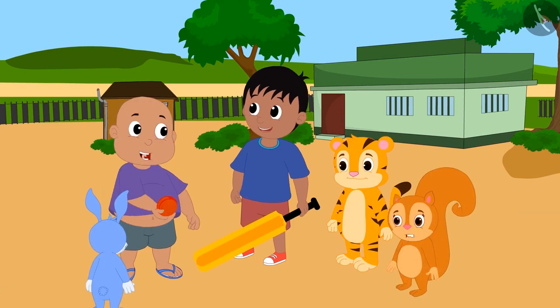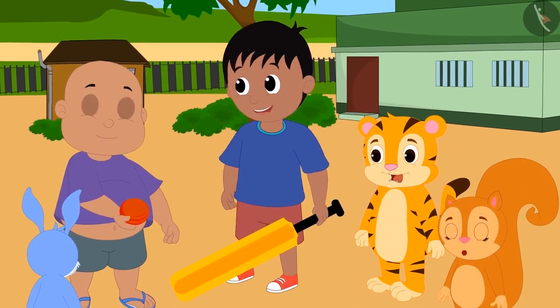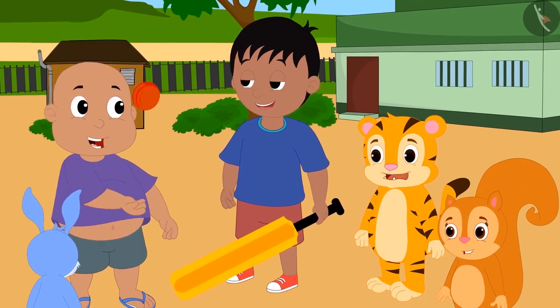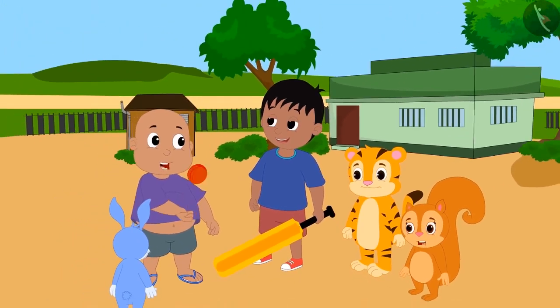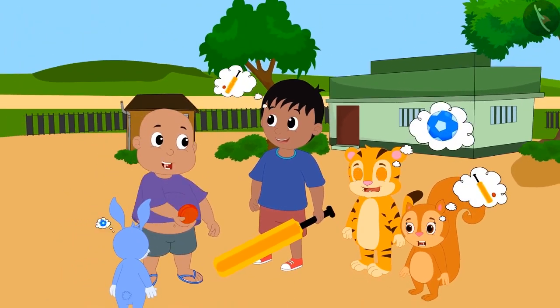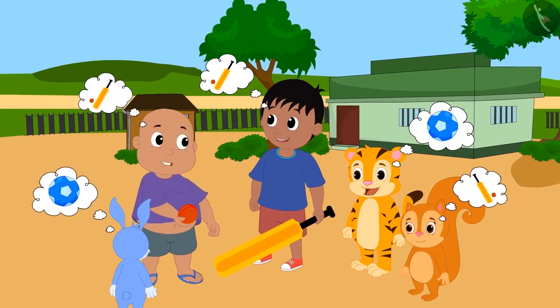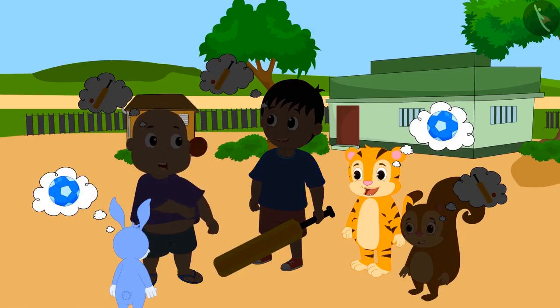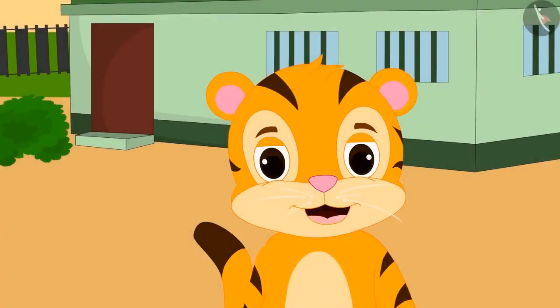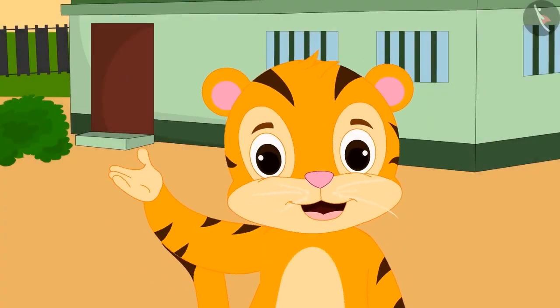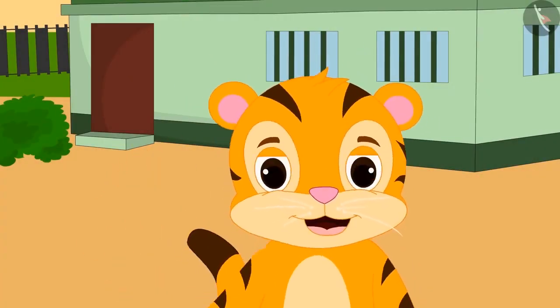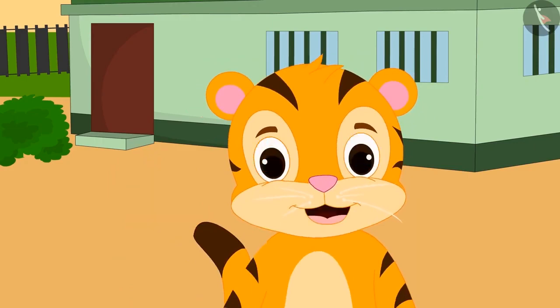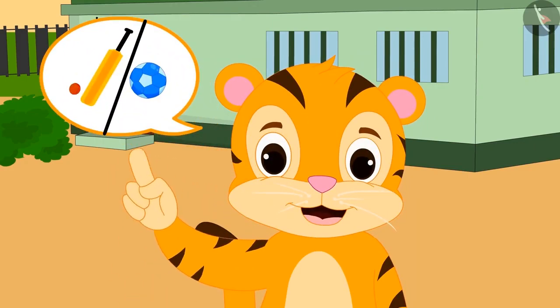All children are deciding together which game they want to play today. But everyone has a different opinion. Someone wants to play cricket, someone wants to play football. Then Sher Khan said, why not decide today in a unique way which game they should play?